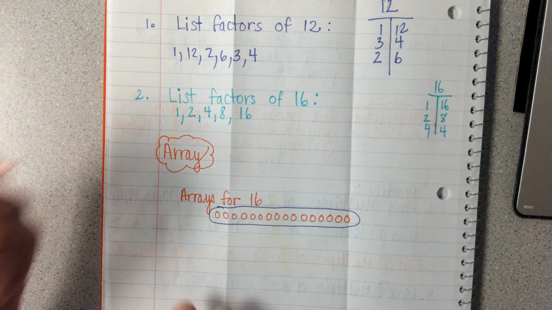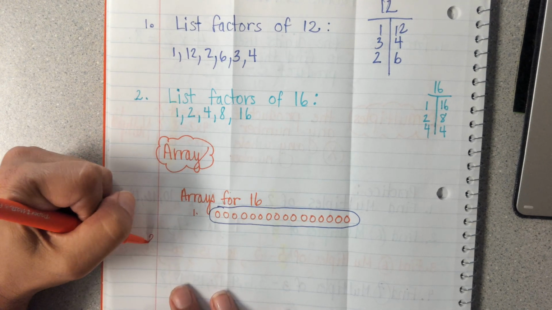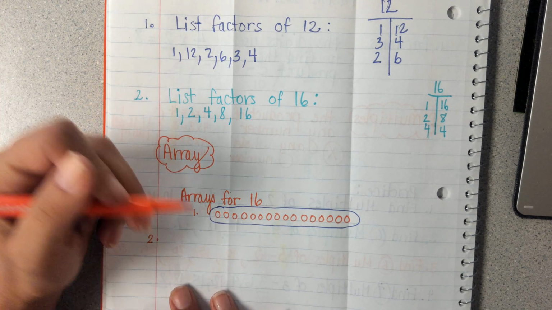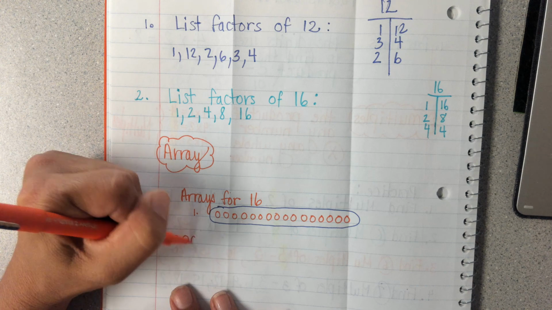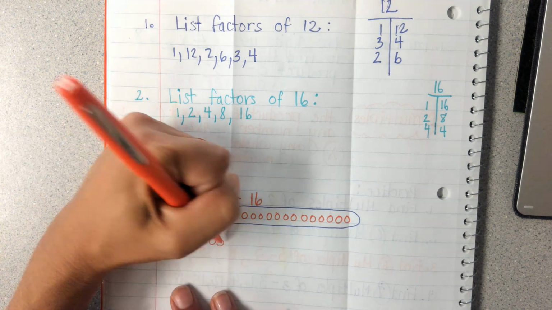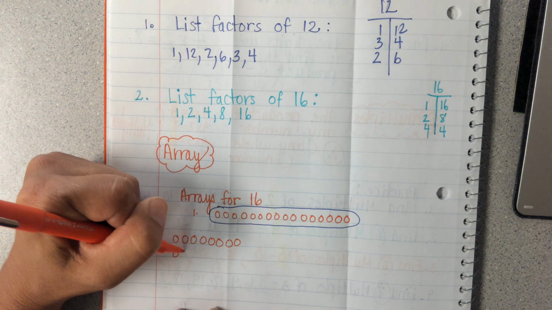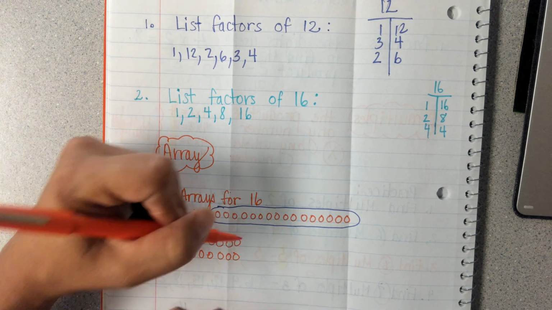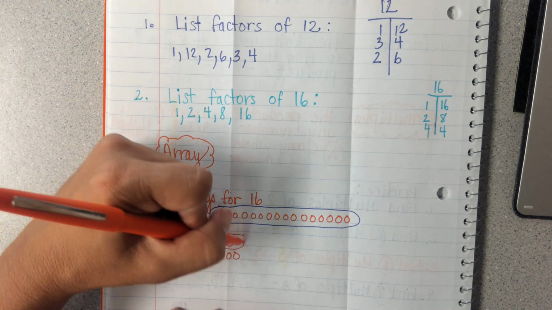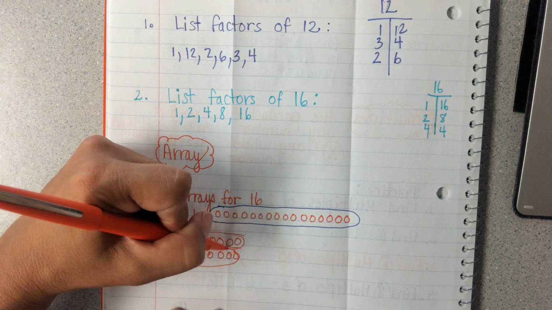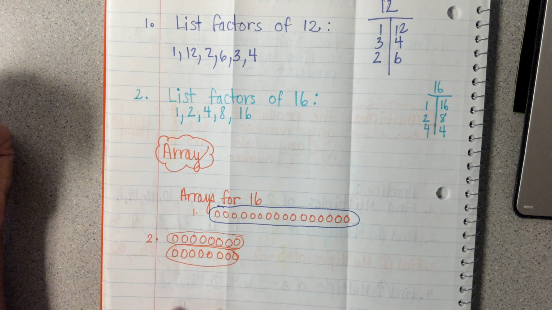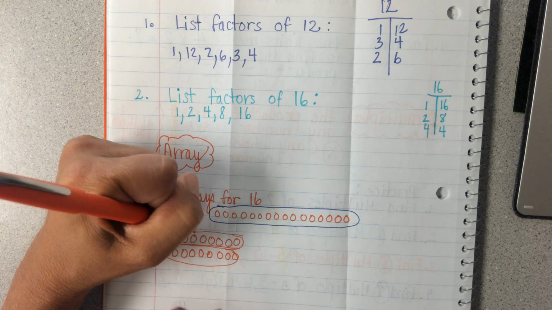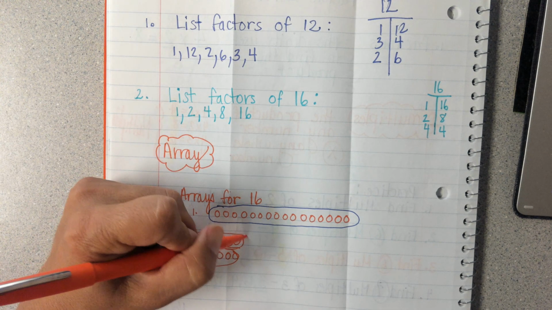Okay, another possible array would be 2 groups of 8. There are 2 groups of 8. And they equal 16.